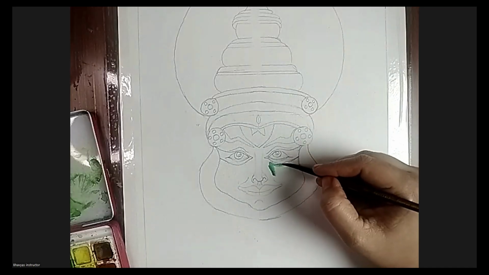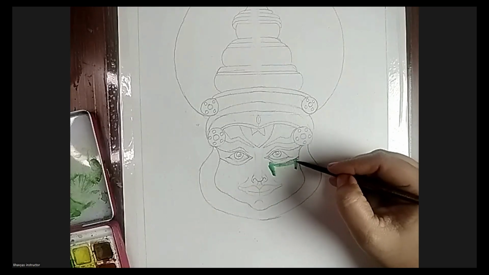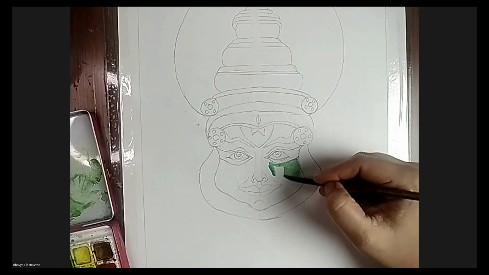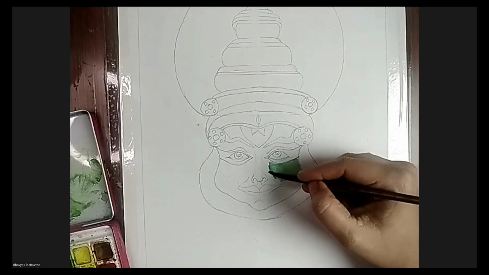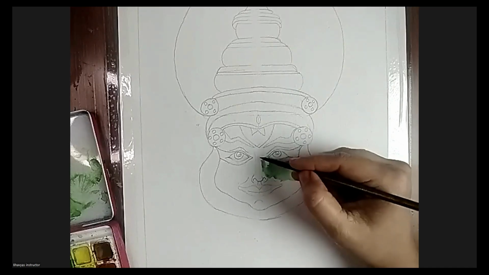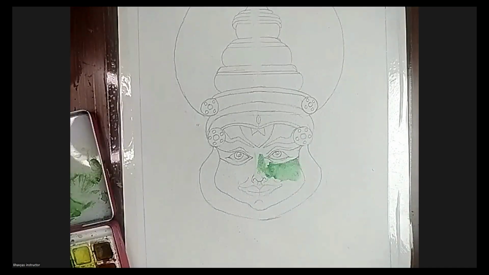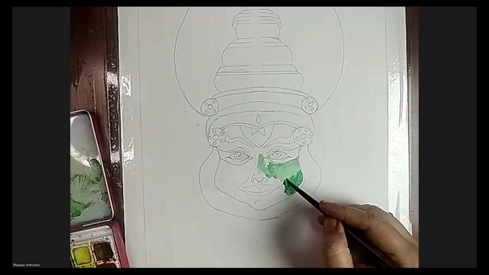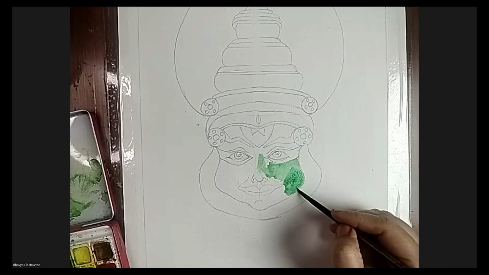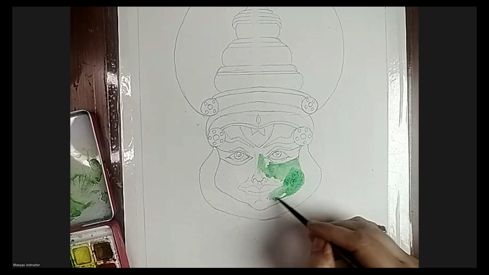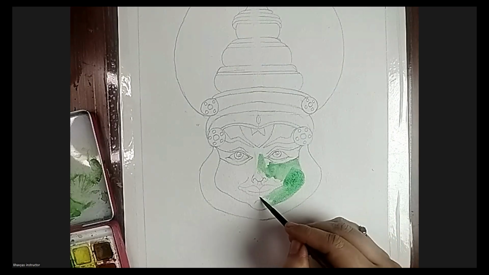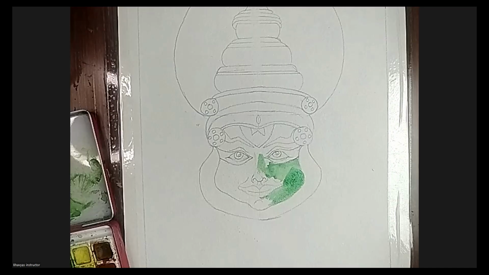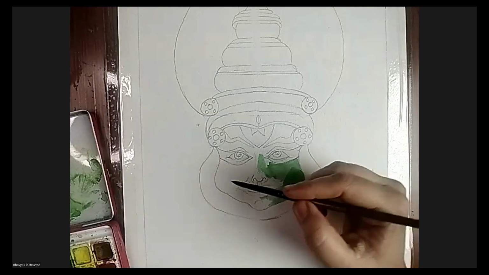Start from the cheeks. Observe the screen. Emerald green I am using.